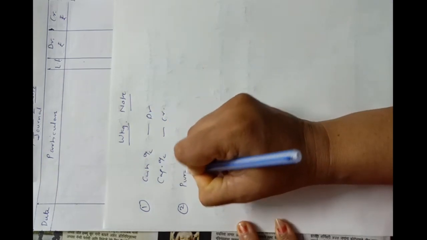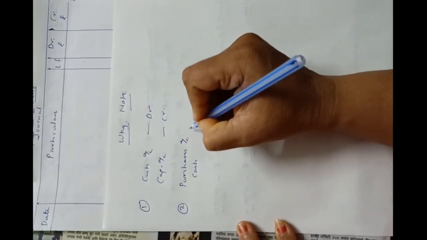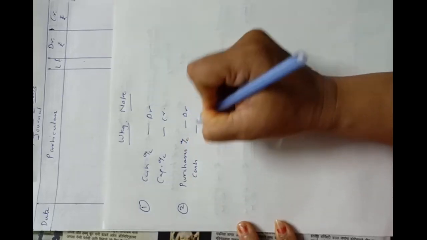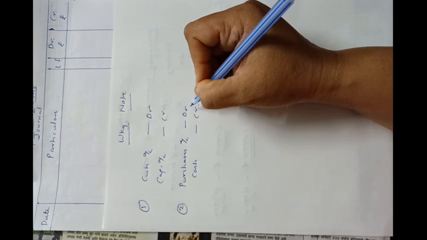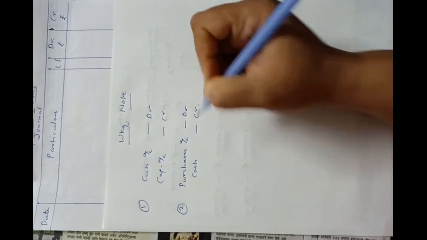Second entry, purchase goods for cash. 2 accounts will be involved here, purchases account and cash account. So purchases account will be debited and cash account will be credited. As purchases are our expenses, expenses increase debit, cash decrease credit.